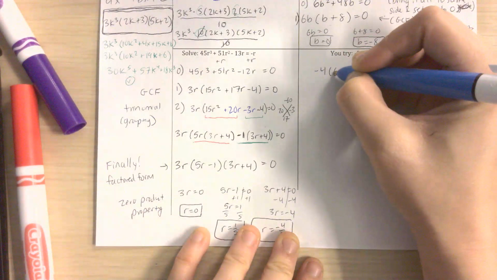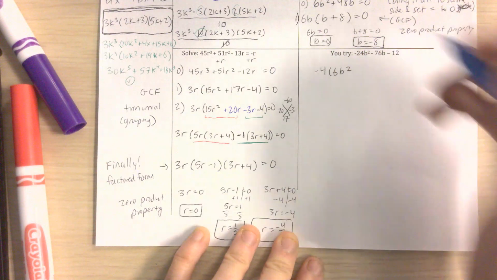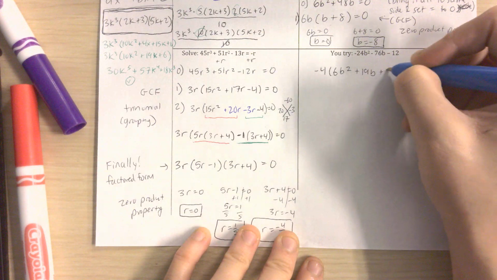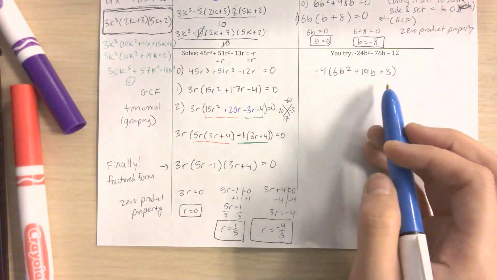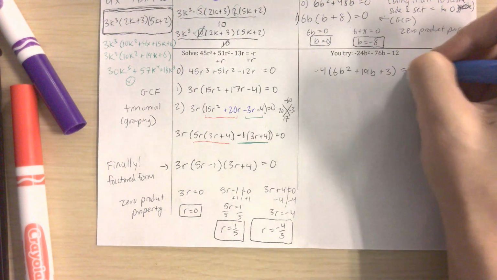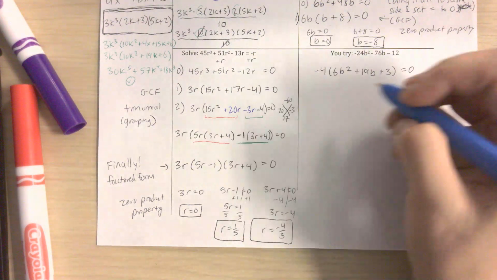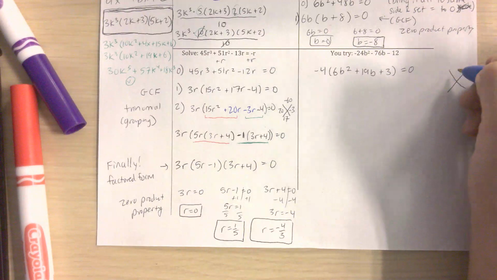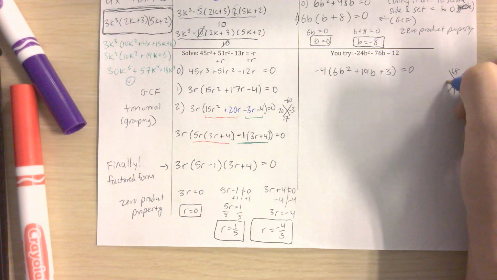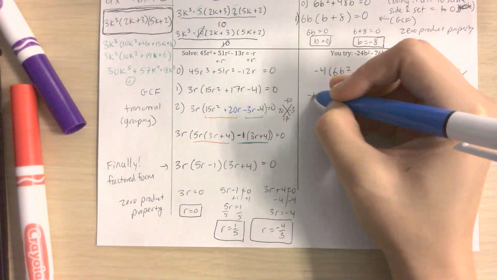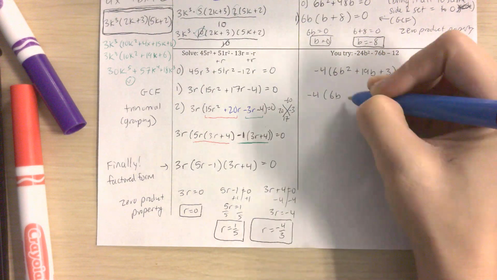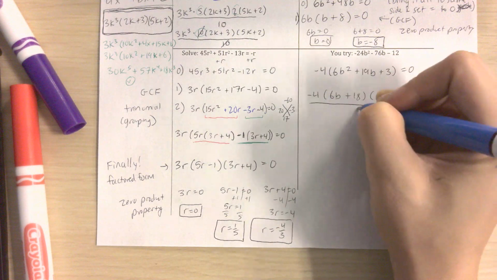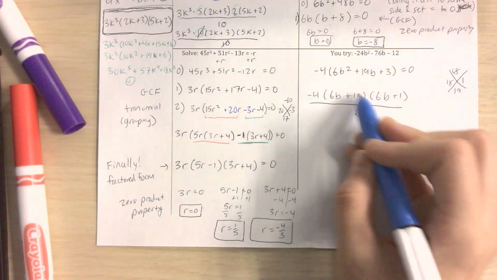We're left with positive 6b squared, positive 19b, positive 3. So we pulled out a negative, and we're left with all positives. We're going to set that equal to 0. I'm going to do the Australian method. So we need 2 numbers that multiply to 18 and add to 19. So it's going to be 18 and 1. So we have -4, 6b plus 18, 6b plus 1, all over 6. Here's our greatest common factor that we need to take out.